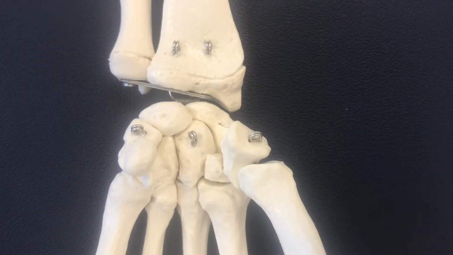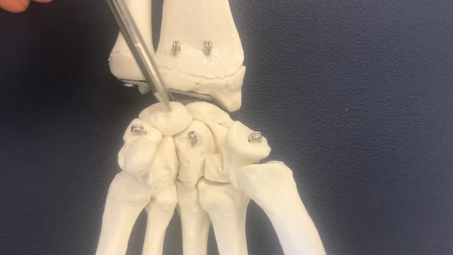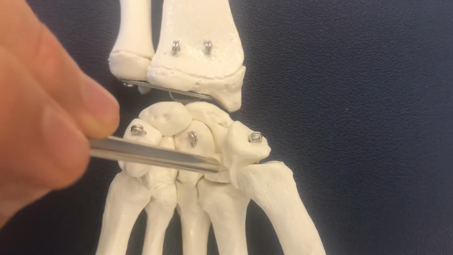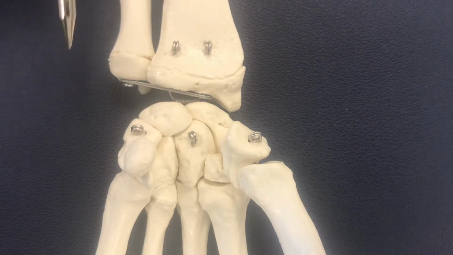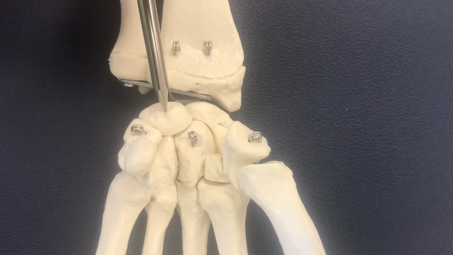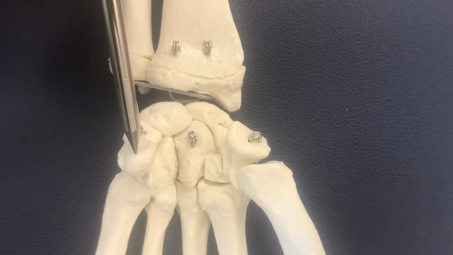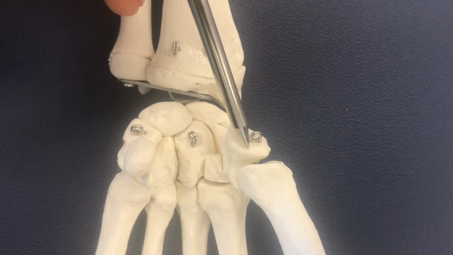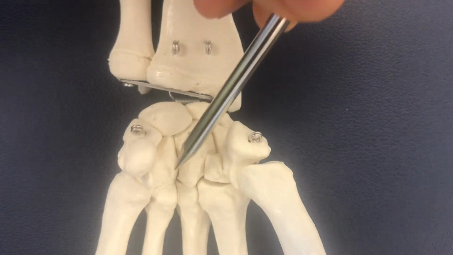The carpus, or wrist, consists of 8 small bones arranged in 2 rows. On this anterior view of the wrist, we can see the proximal row located here and the distal row located here. Reading from lateral to medial, the proximal row consists of the scaphoid, lunate, triquetrum, and pisiform, while the distal row consists of the trapezium, trapezoid, capitate, and hamate.